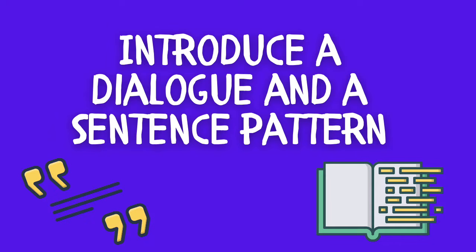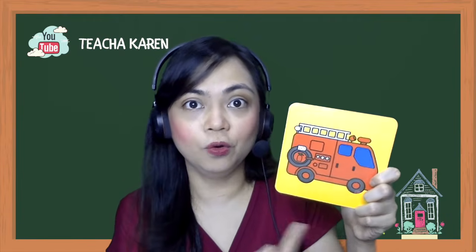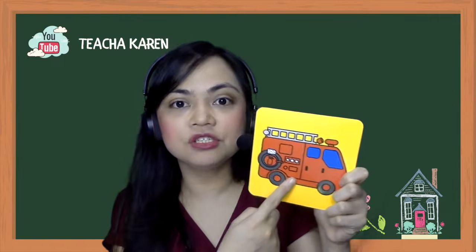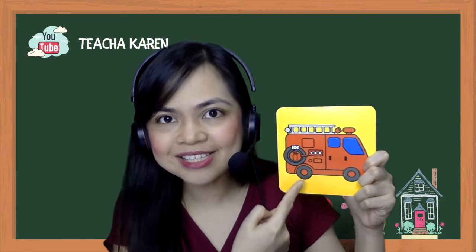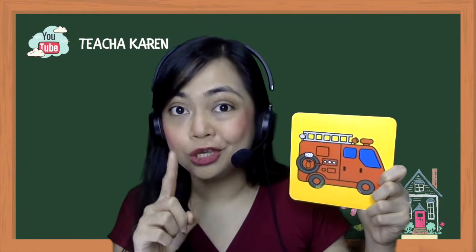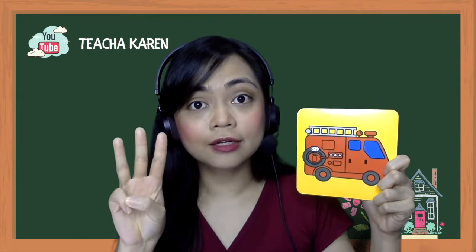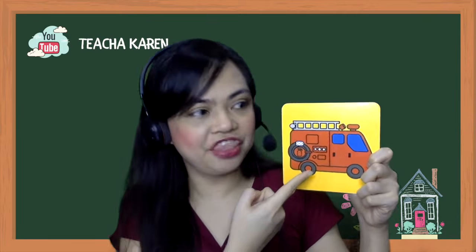The first one is to introduce a dialogue or a sentence pattern. Let's say you are teaching the student the concept of a truck or a vehicle or cars. Now, instead of just teaching them that this is a truck, you could teach them "It's a truck." Let's say you ask a question, "What is it?" 这是什么? What is it? The student would say "truck," but you teach them a sentence pattern, which they must say: "It's a truck." Or let's say, "What's this?" 这是什么? What's this? "This is a truck."